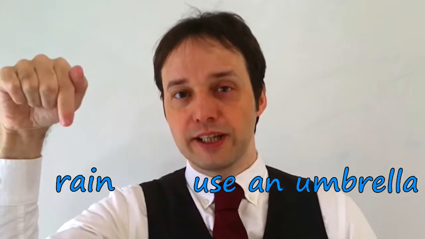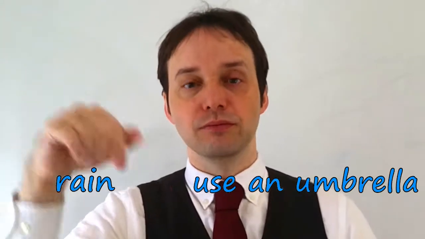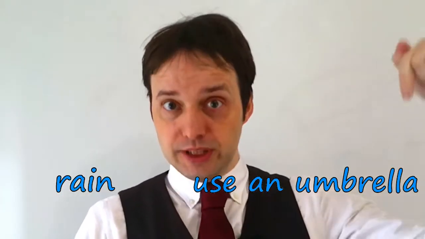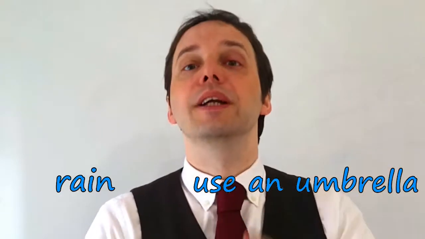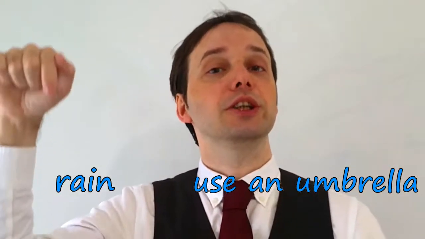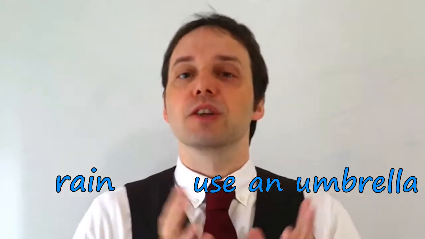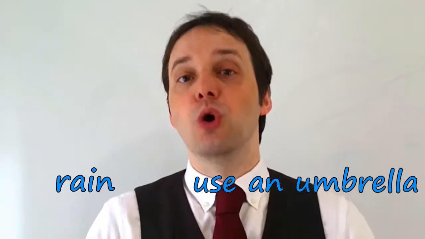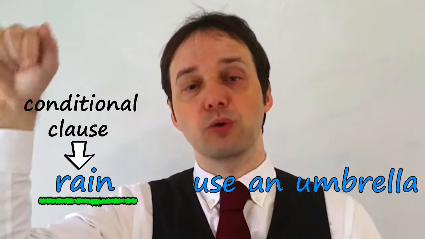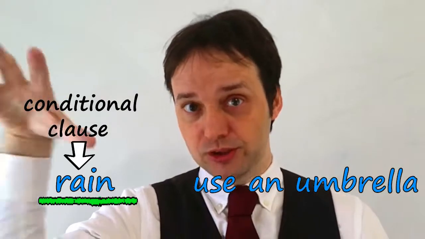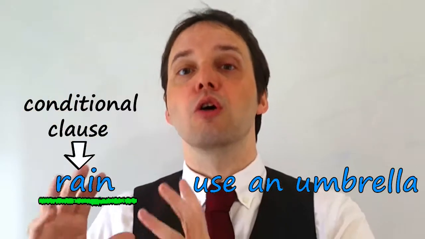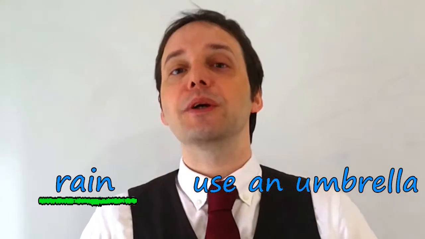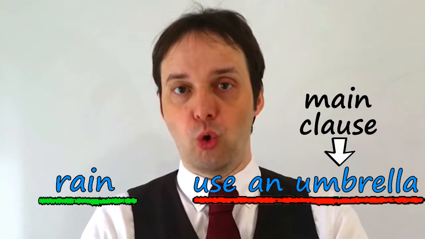Well, rain, in this situation, people do this. People do this. Why? Because this situation has happened. So for this reason, rain, we're going to call this our conditional clause. We're talking about when this situation happens. In the situation of rain, this happens. So use an umbrella is going to be our main clause.